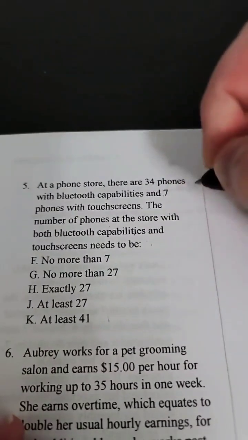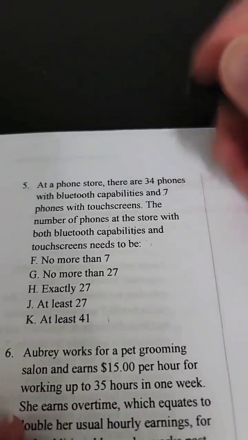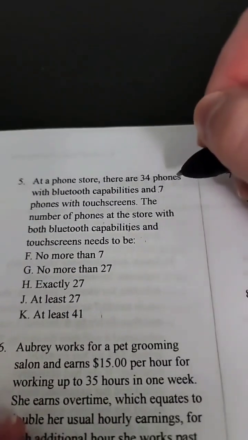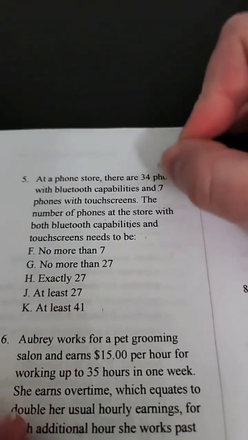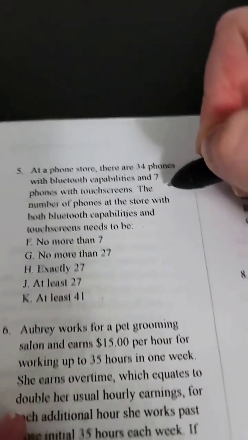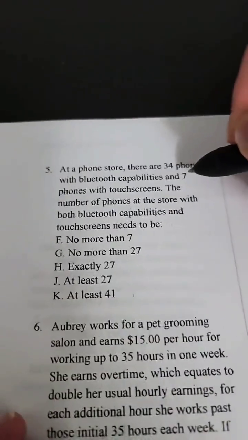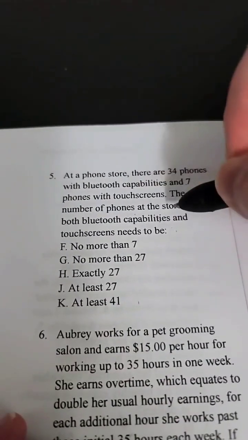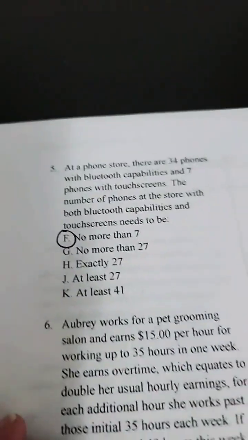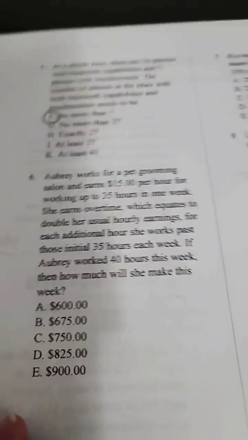So you have touch screens. So you have to reference the lower number, because that's the number that you're limited by. You're limited by there's only 7 phones with touch screens. So you could say that you can have no more than 7. That's your limit. F.